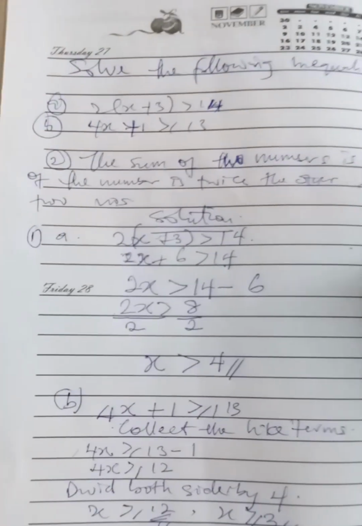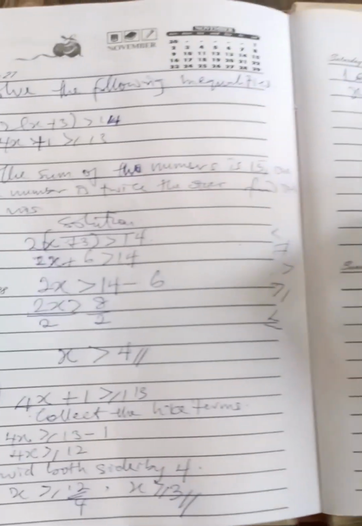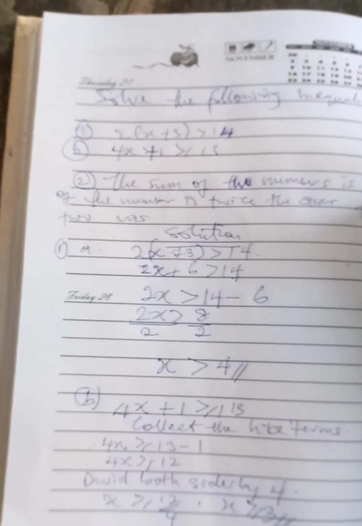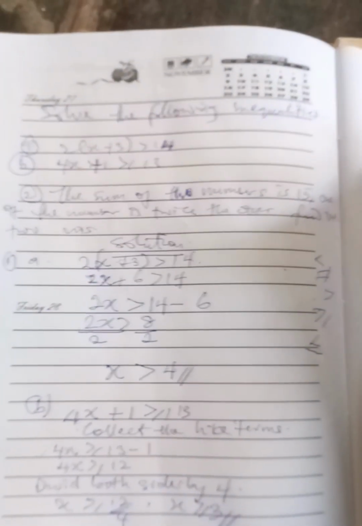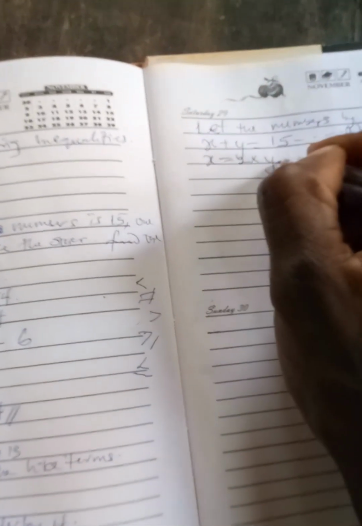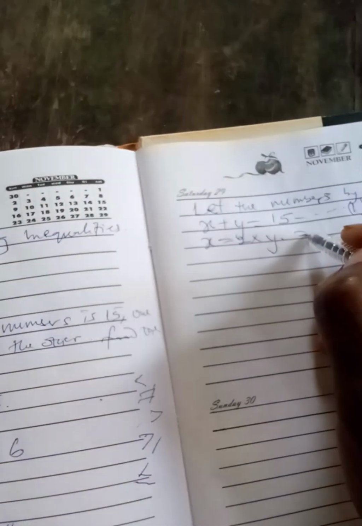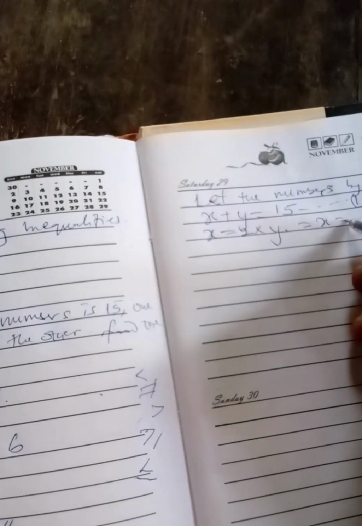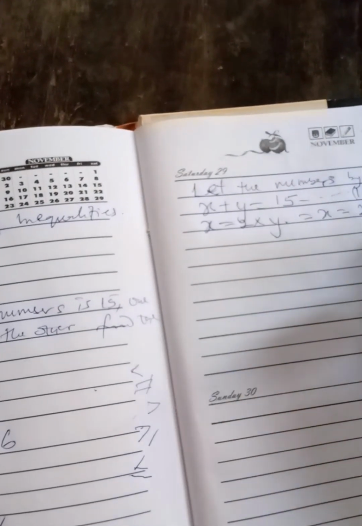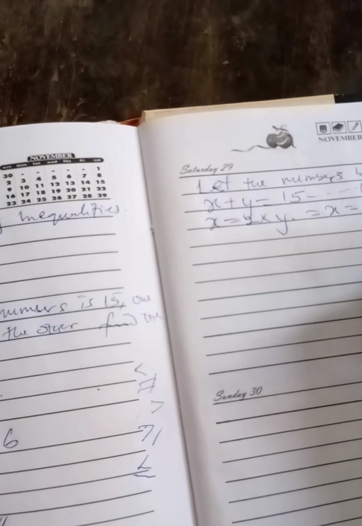Then let's look at the second equation. They said one of the numbers, that is x, is twice the other, that is x is equal to 2 times the other number, which is y. So equation 2 will give us what? x equal to what? 2y. This is equation 2.